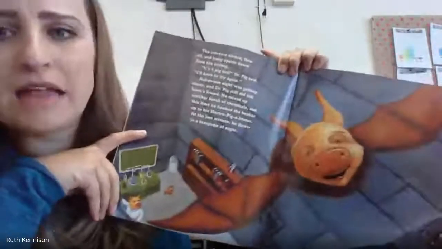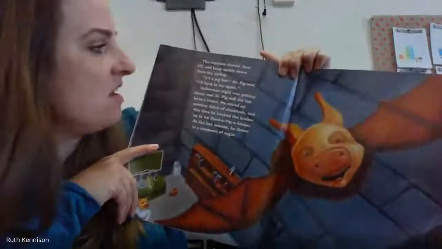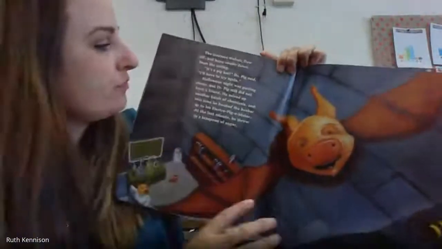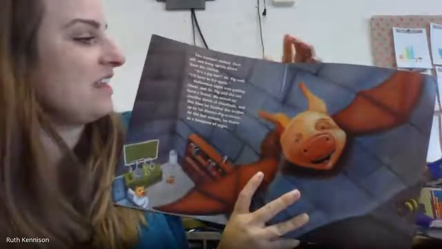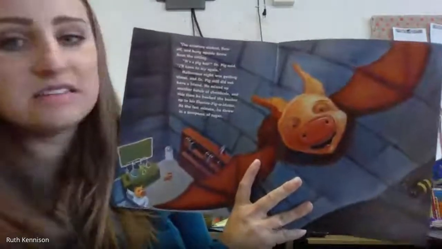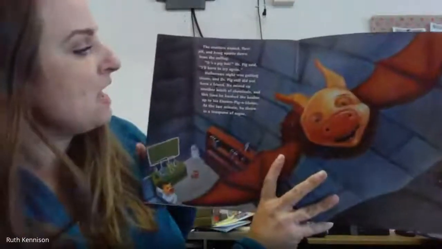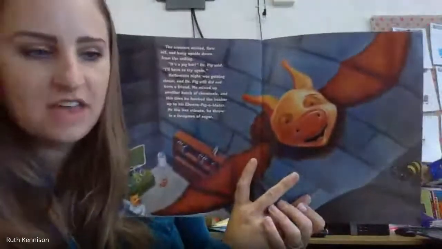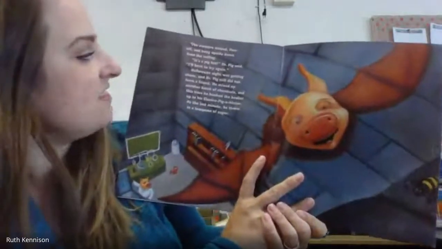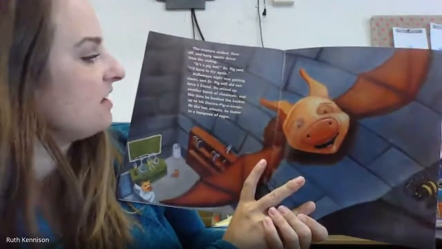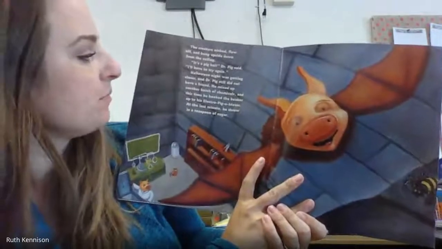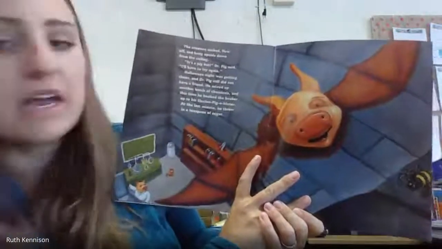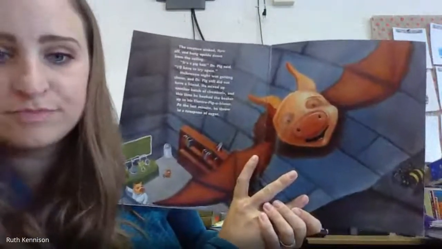It's a pig bat, Dr. Pig said. I'll have to try again. Halloween night was getting closer, and Dr. Pig still did not have a friend. He mixed up another batch of chemicals. And this time, he hooked the beaker up to his electropigometer. At the last minute, he threw in a teaspoon of sugar.